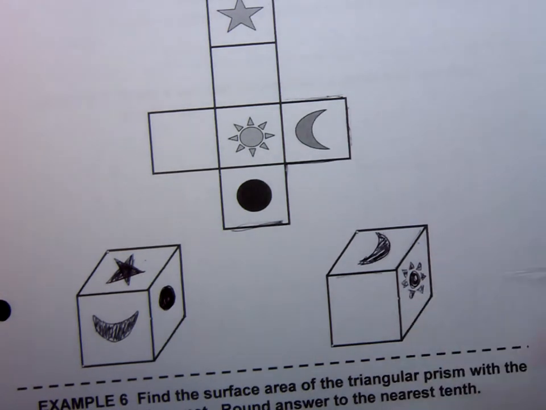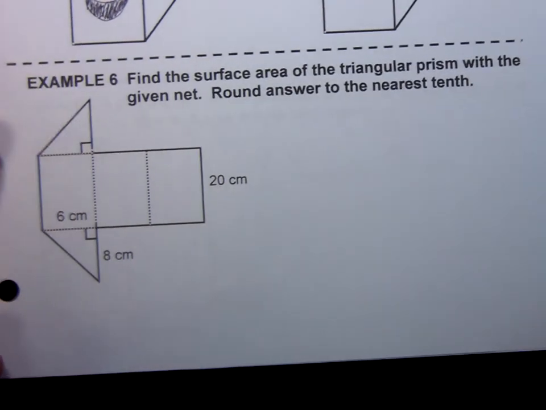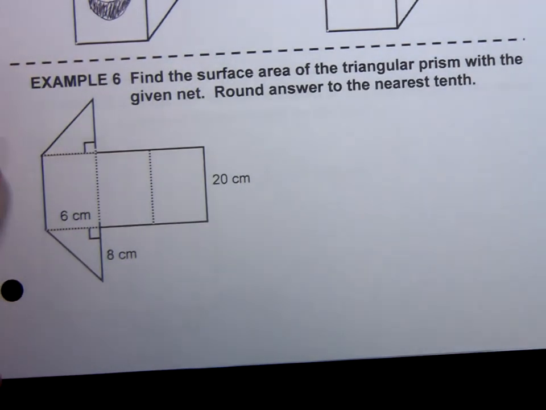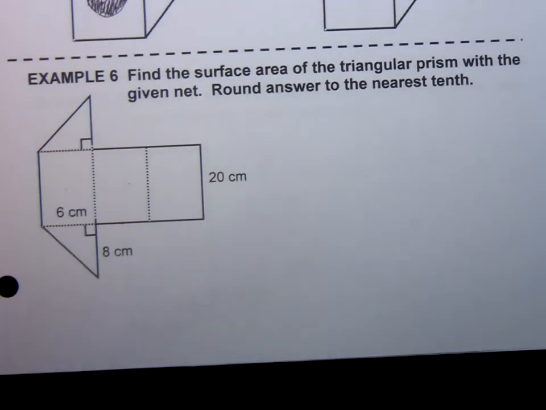So there's just two of the many perspectives you could do from this figure. Alright, last one. Find the surface area of the triangular prism with the given net. Round answers to the nearest tenth. When you do surface area of any figure, you can really just find the area of each individual shape and add them all up. Or there are special formulas that we have to shorten that process, so you can do it either way.